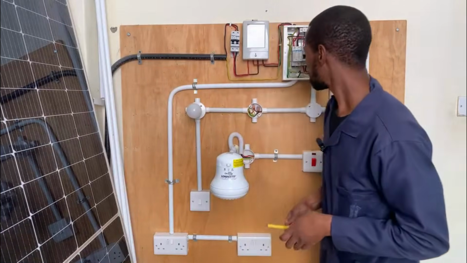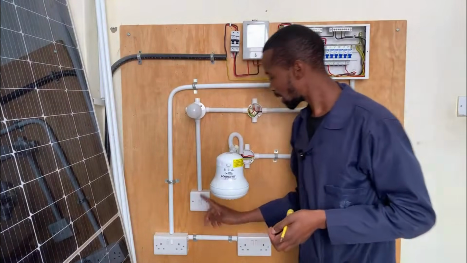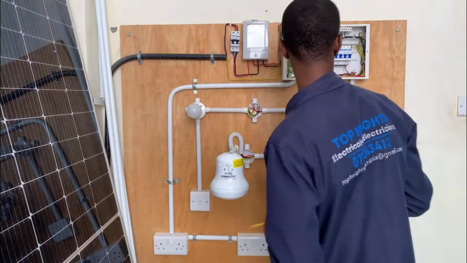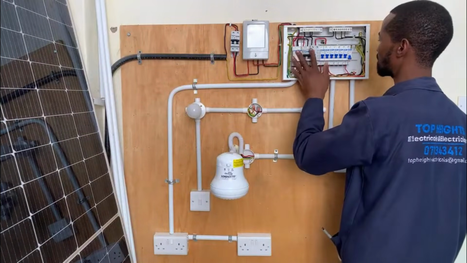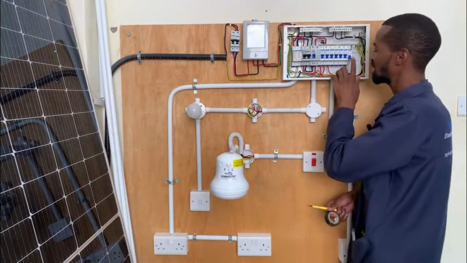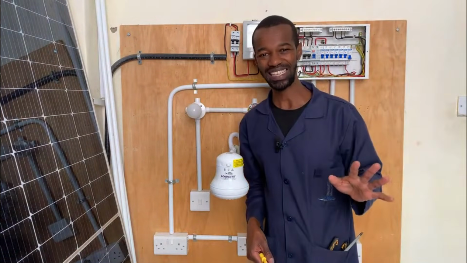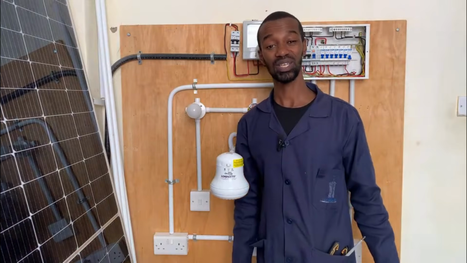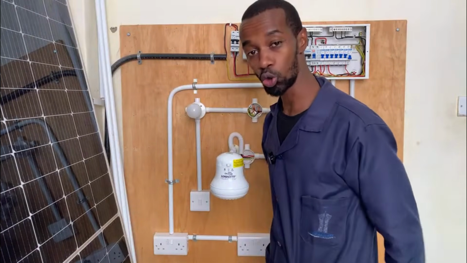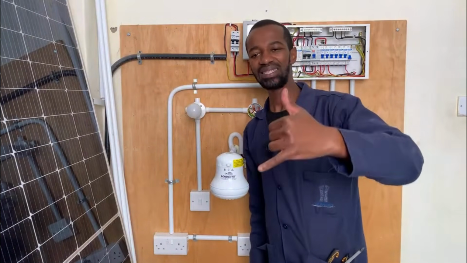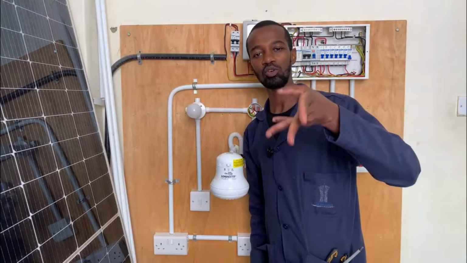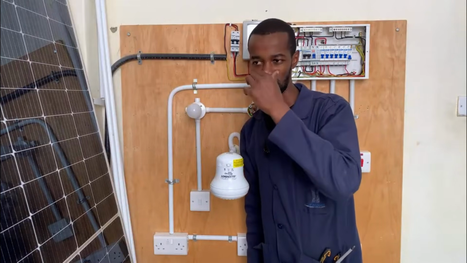All right, so let's say we have an issue here. This bulb is not turning on, and yet at this point here in the consumer unit, you find that this MCB has tripped. Where do you start? Now this is where the juice is. A customer has called you, they have told you, my lights are not working, be it in the bedroom, the sitting room, a section, they are not working.